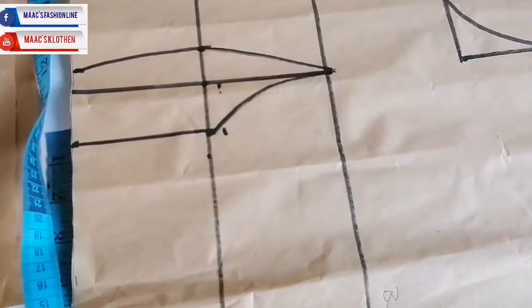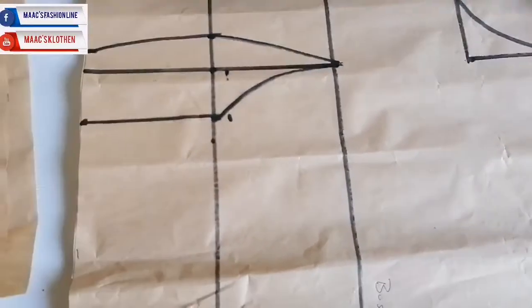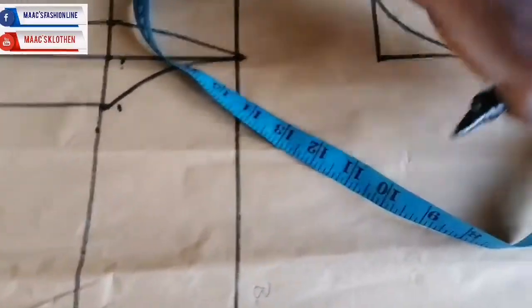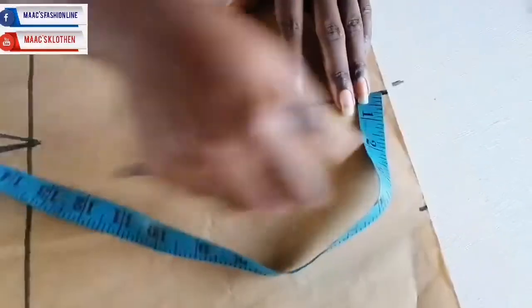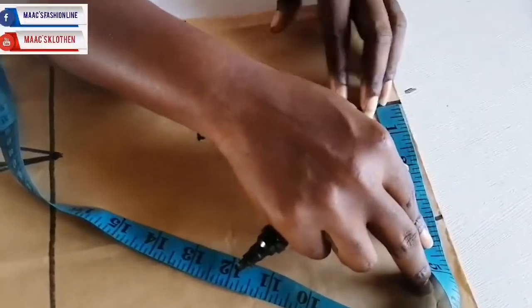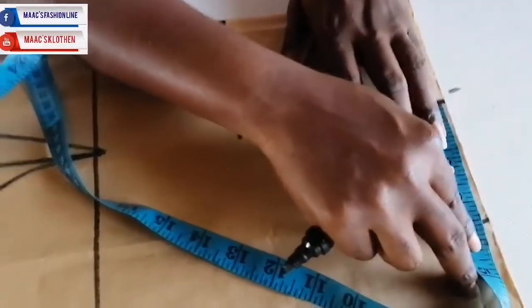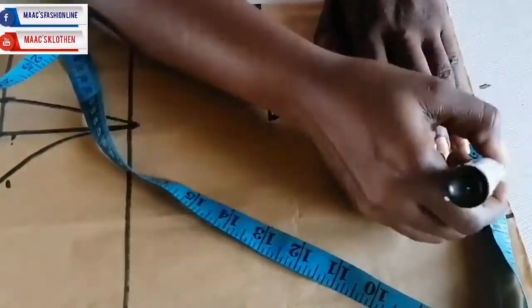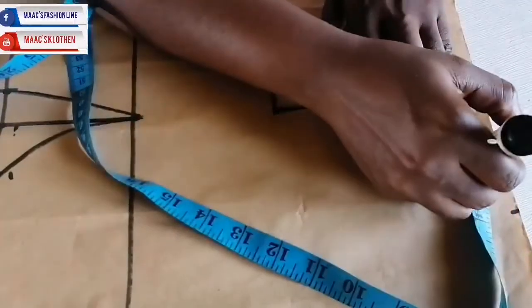Then when we come here, after drawing the neckline, measure what is left between this and this, the neckline and the shoulder measurement. So we have 3.5 here, so we are going to divide it into 2. 3.5 divided into 2, we have 1.25. So this is it.